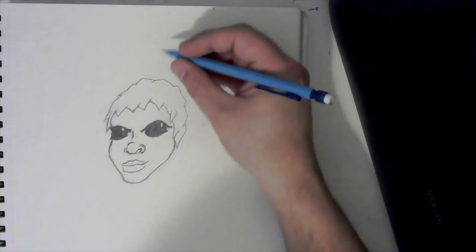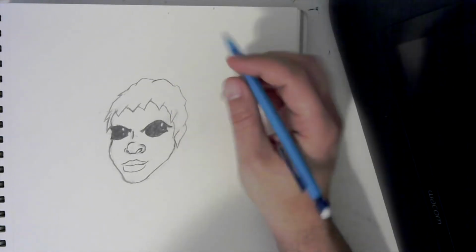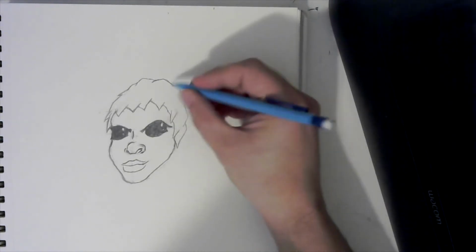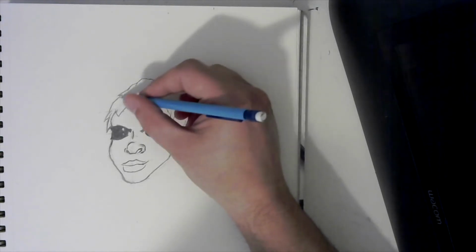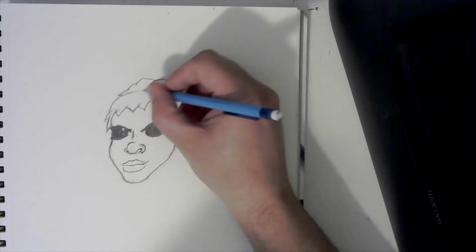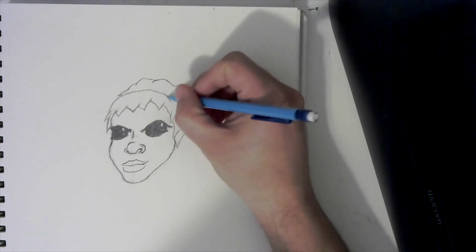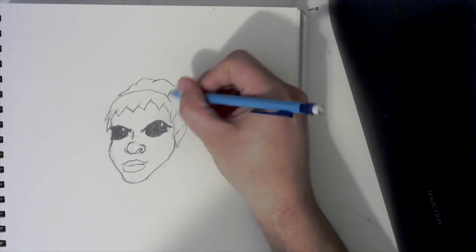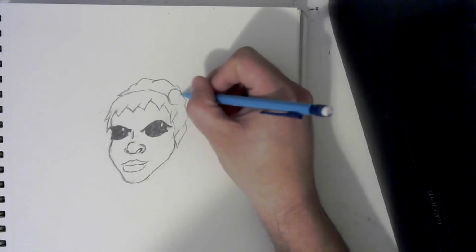Like that. Okay, so we have our hair. And then to make it interesting, we could make almost like she's wearing maybe a headband. So we can pull this over to the side here. Okay, and then what I'm going to do is draw in this circle.